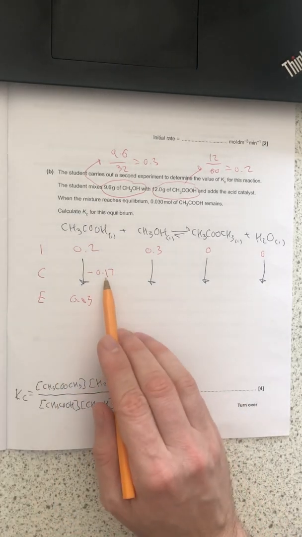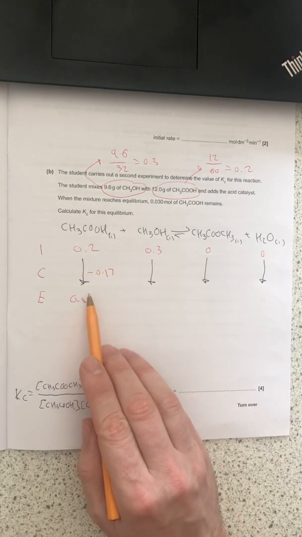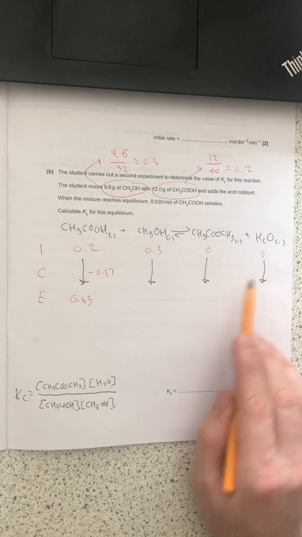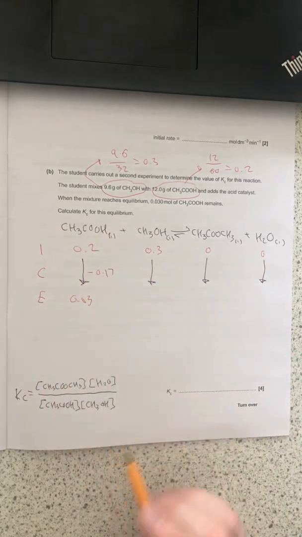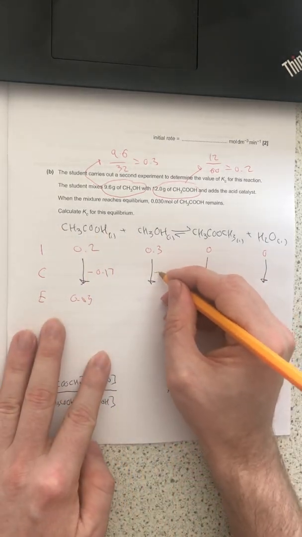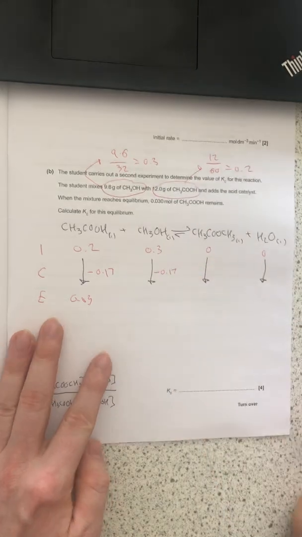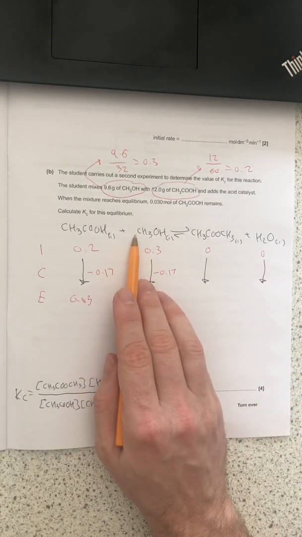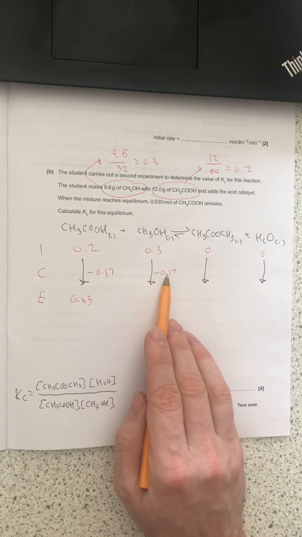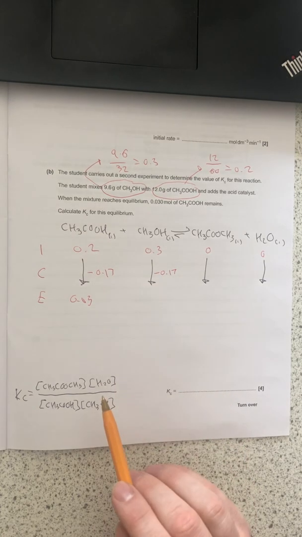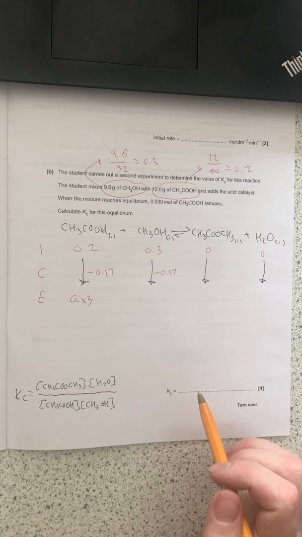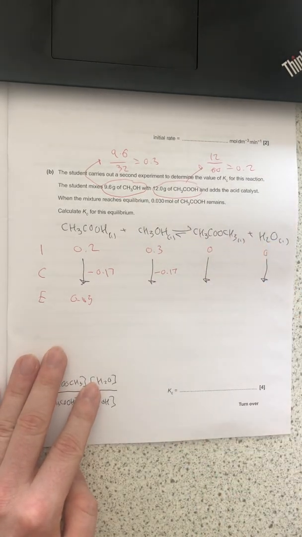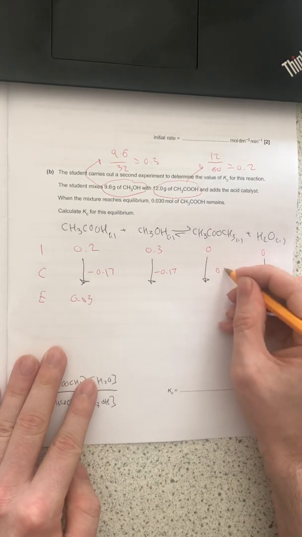We can then use this change for the chemical we know about to figure out the change for all the other chemicals. Now, this is a 1-to-1 ratio, so this will also be minus 0.17. If this methanol had a big 2 in front of it, this would be minus 0.17 times 2, so minus 0.34. And again, it's a 1-to-1 to 1-to-1 ratio, so that will also be 0.17.